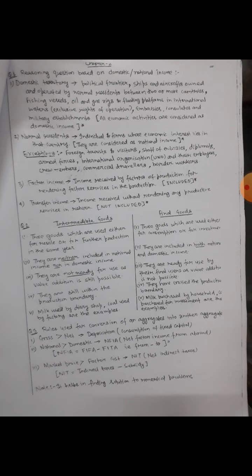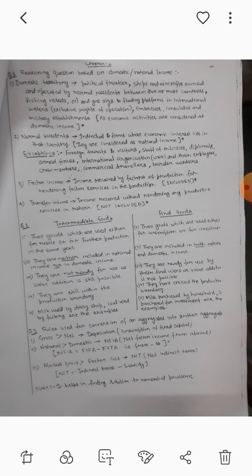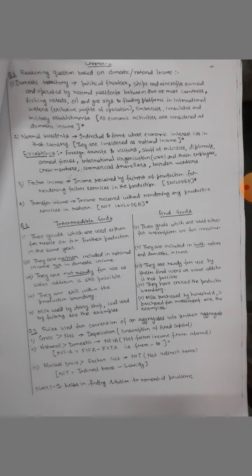So question number 3 is about the rules used for the conversion of one aggregate into another aggregate. Gross is greater than net by depreciation, the consumption of fixed capital. So you should know the formula of depreciation: when we deduct net from gross, the answer is depreciation. In other words, gross minus depreciation is equal to net.